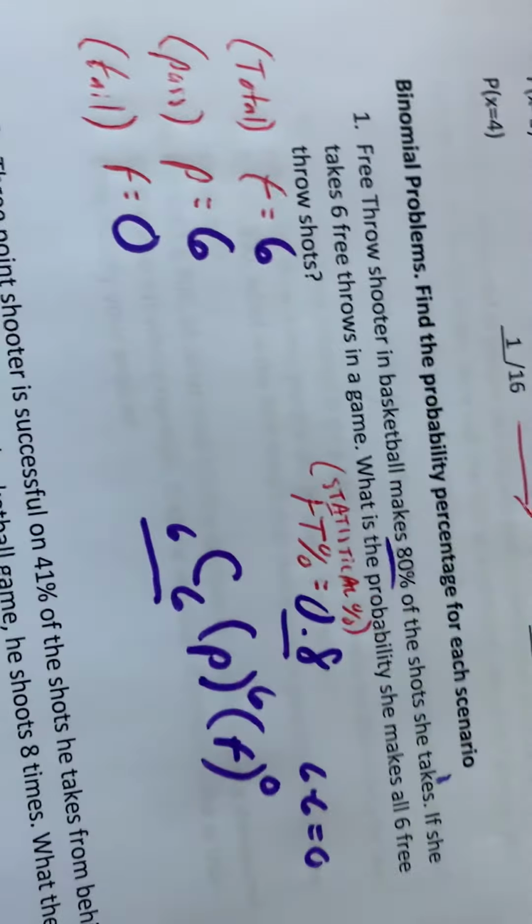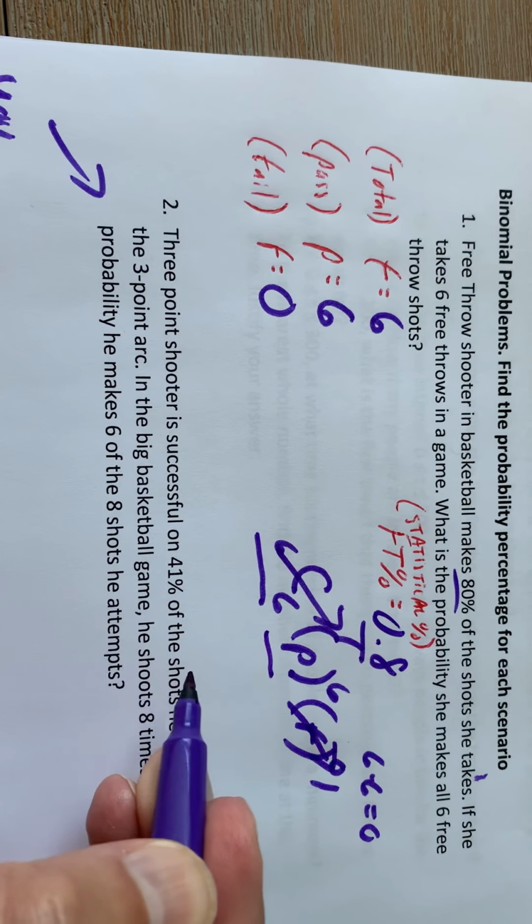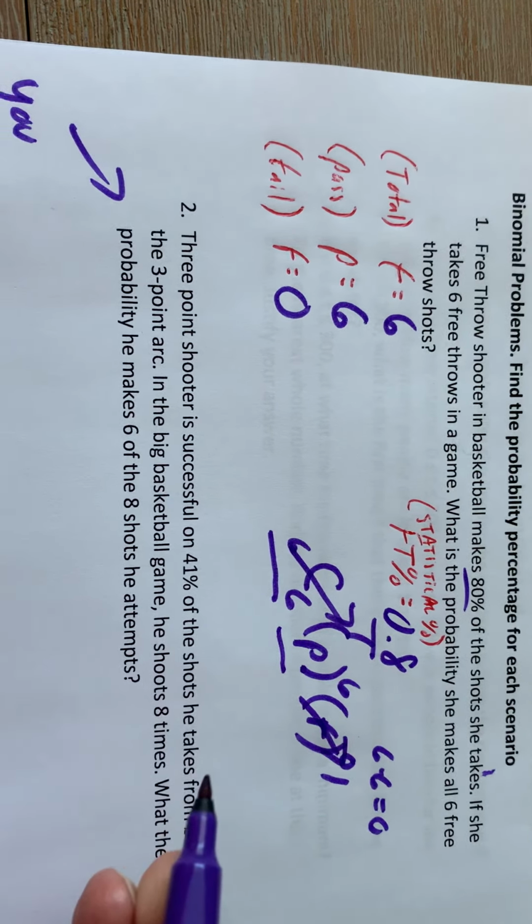We also know that the F is going to be 0.2, but anything to the 0 power is also going to be 1. So those two things come out, and all we really need is our pass rate to the 6th power on this one. This one's pretty easy.